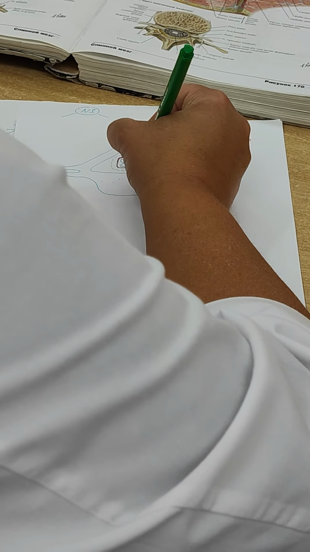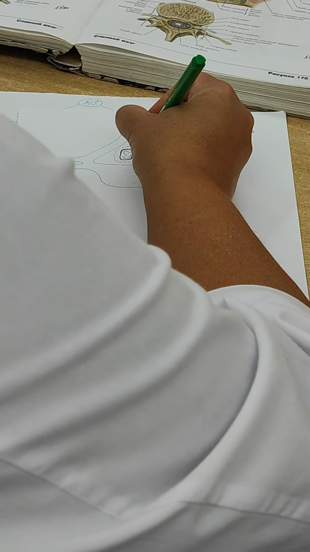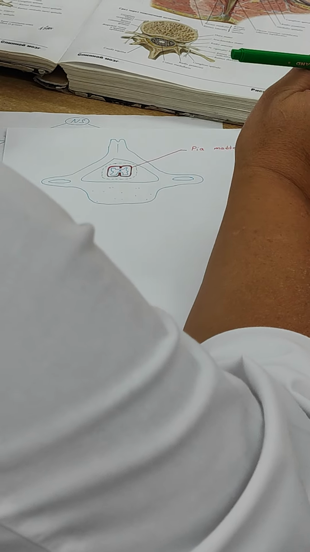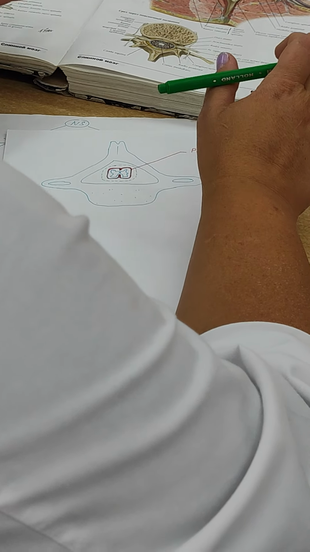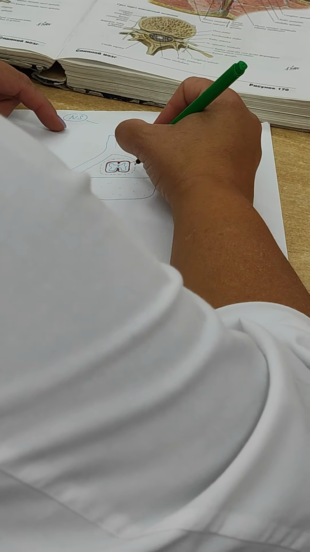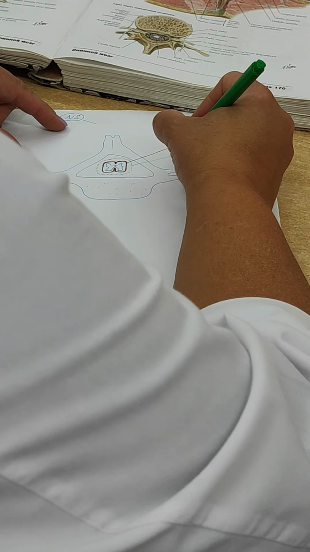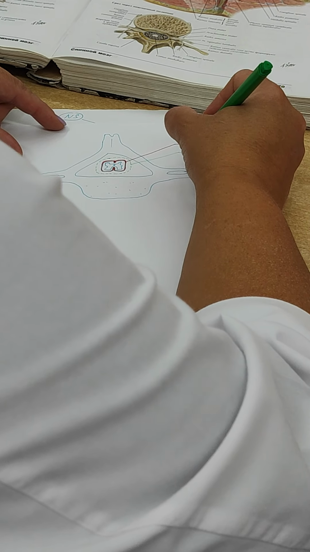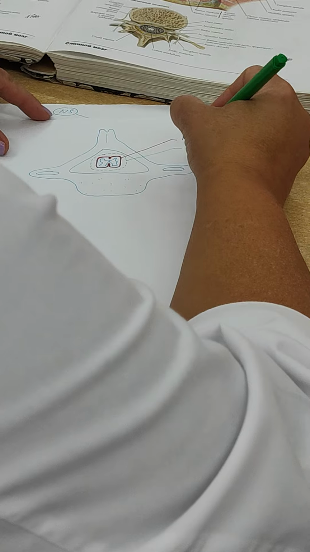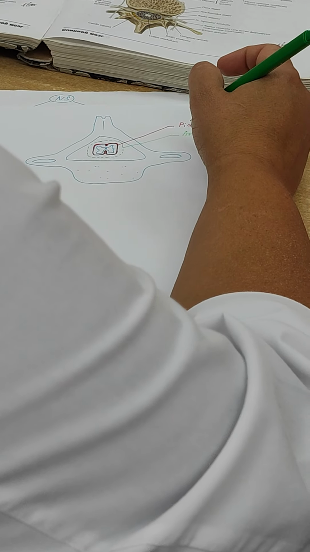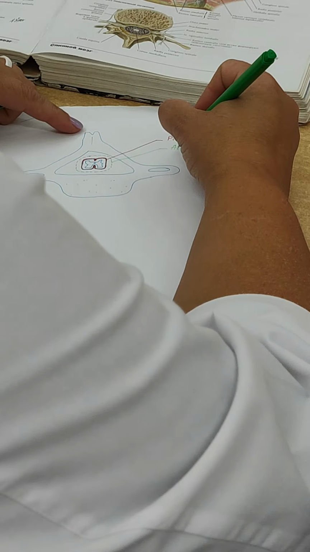That is a thin meninges, has a lot of fissures, and doesn't have any vessels on it. And that meninges is called arachnoid.